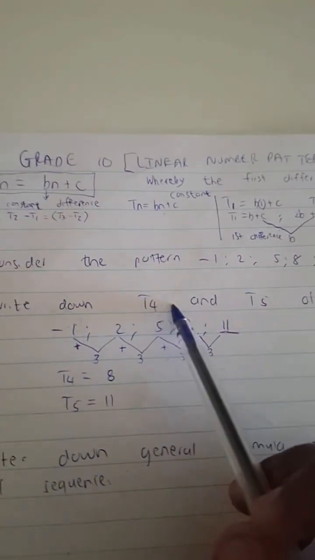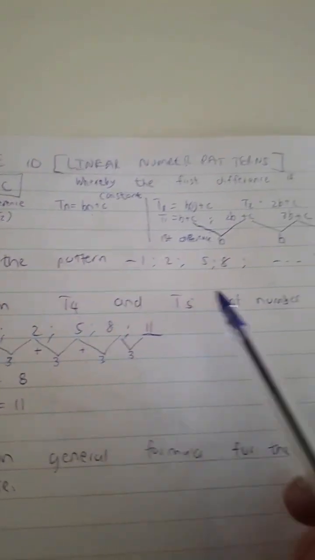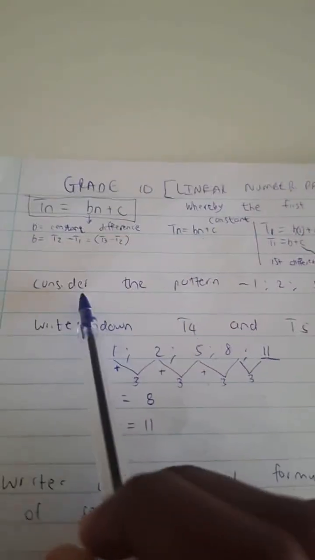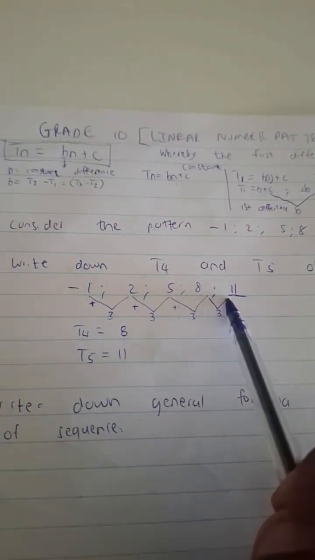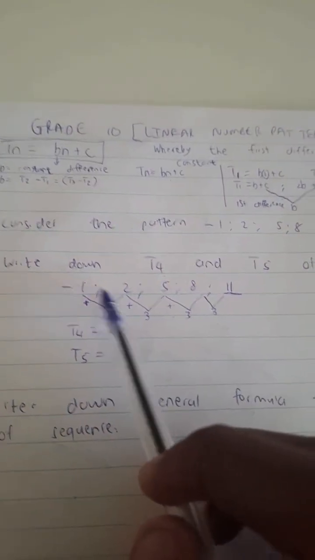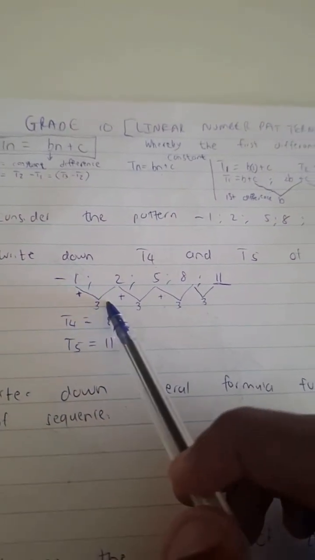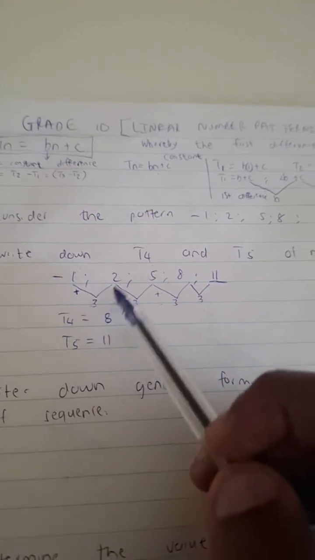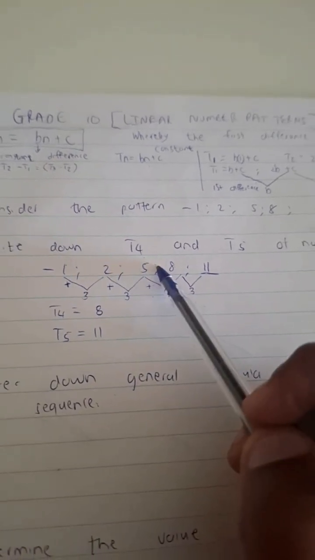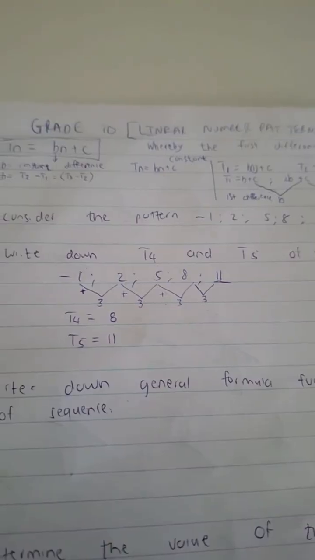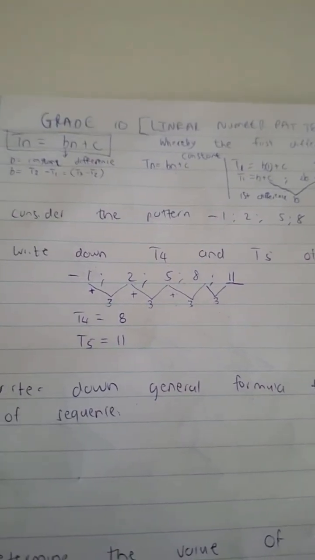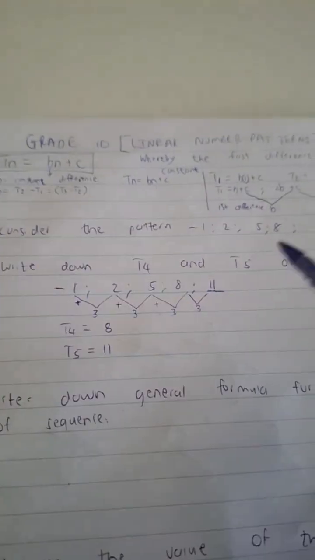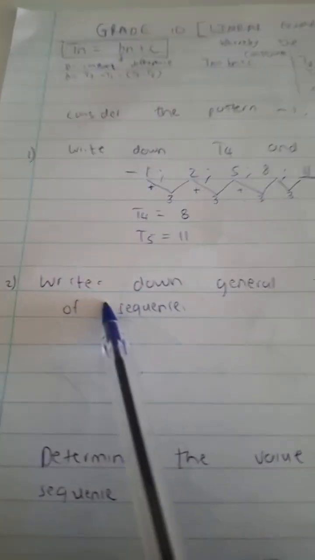So when they ask us to write down term 4 and term 5 of a number pattern that we have been given, then we can use the concept of constant difference, adding the constant difference to the previous term to be able to locate the value of the next term. So this is something that you need to note when you are asked a question of that nature. Let's move on to the next question.